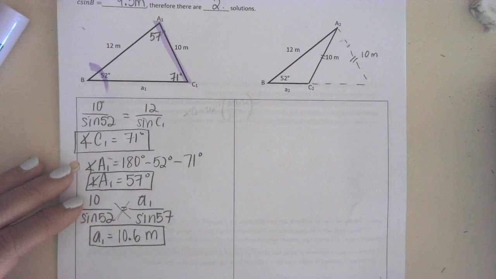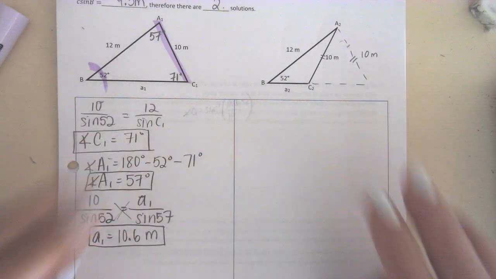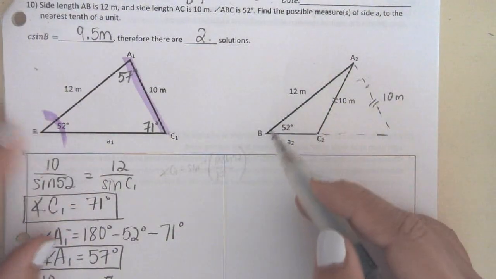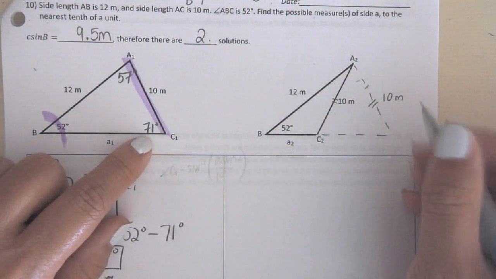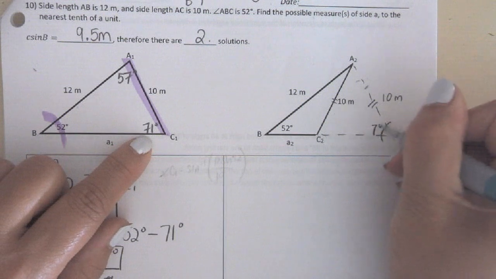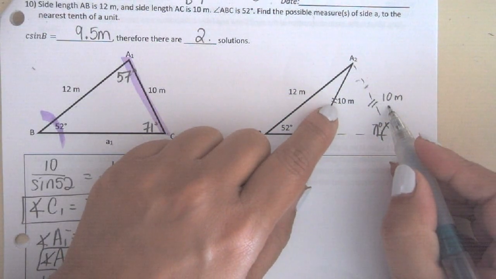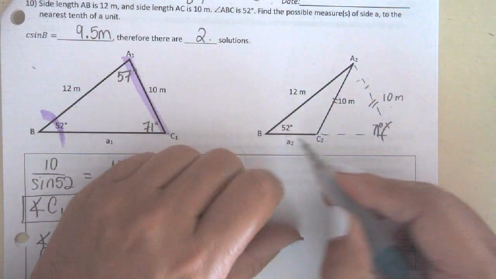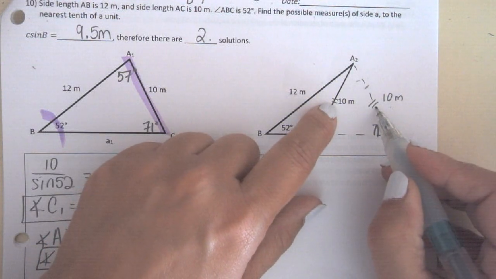Okay? Now, this next part is where the ambiguous case part becomes a little bit tricky. So just take a look up here. Does everyone see the large triangle that I've superimposed? We've calculated that this is 71 degrees. Remember that these are both 10 meters because technically it's the same line that's trying to touch this dotted line. So we know these two angles are the same.